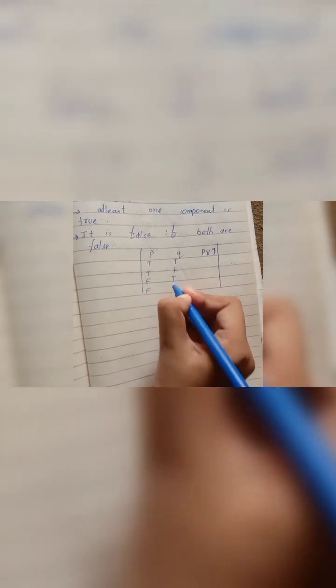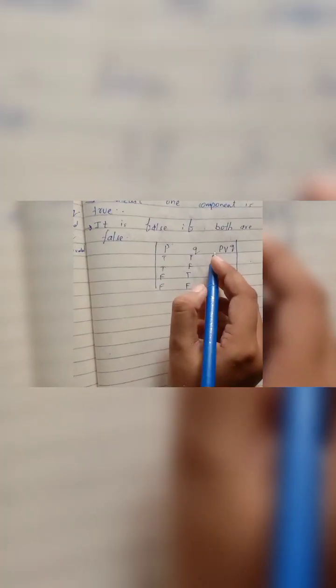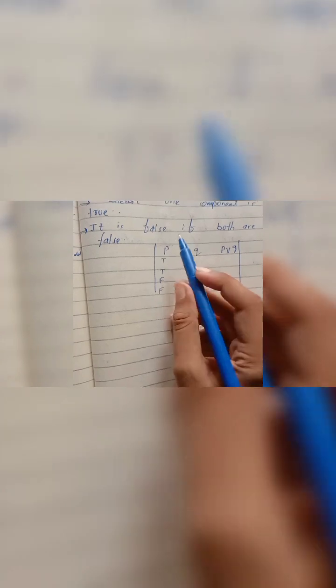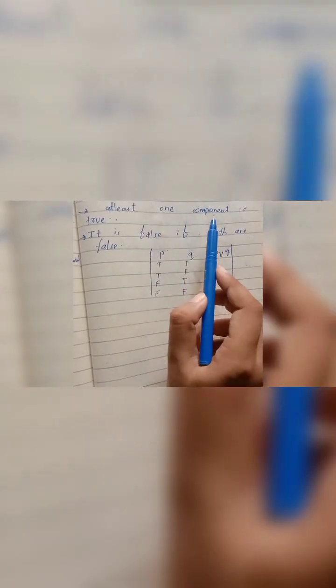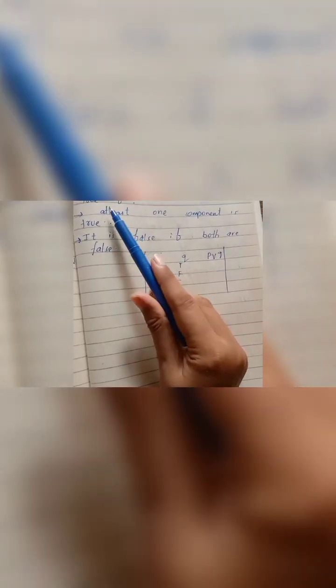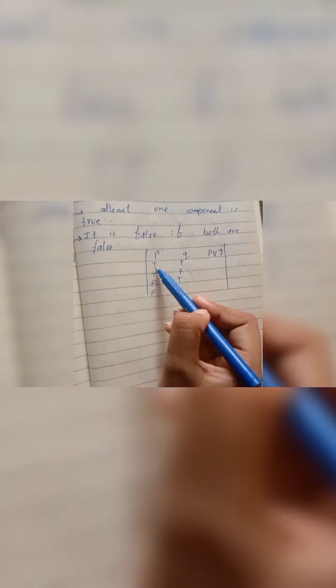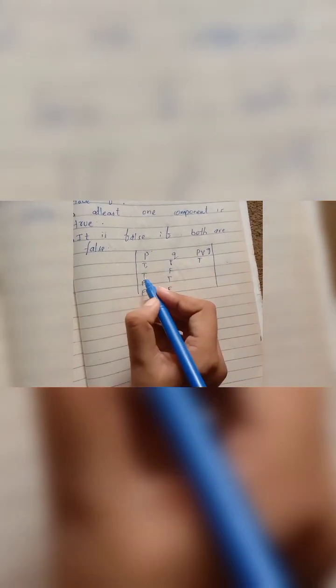So we write its table as P, Q, and P or Q. The fixed values are true, true, false, false for P and true, false, true, false for Q. Now finding its disjunction: the condition is that if at least one component is true, then it is true. Here one is true, so it is obviously true.